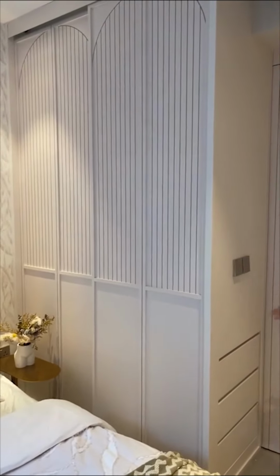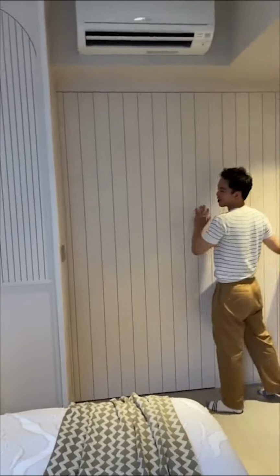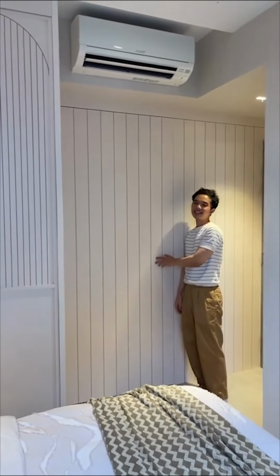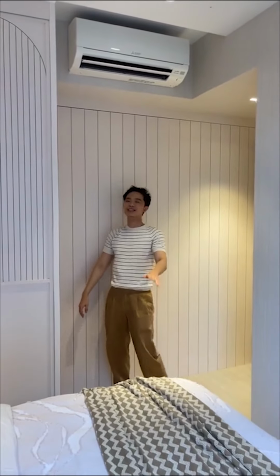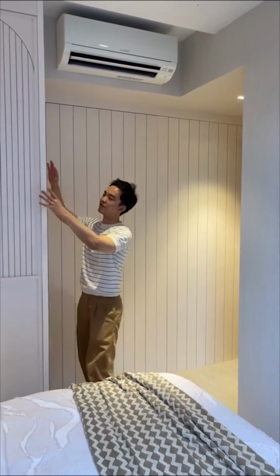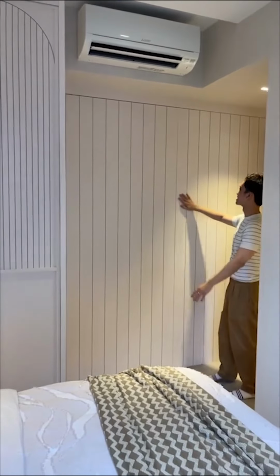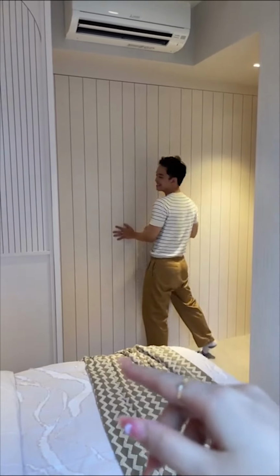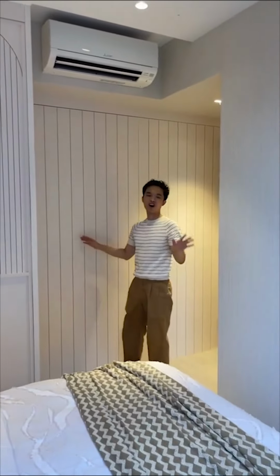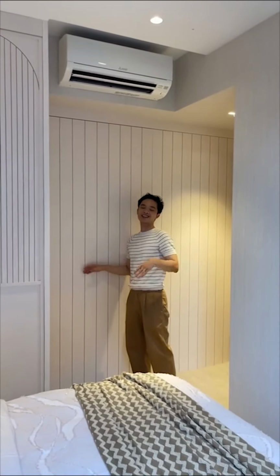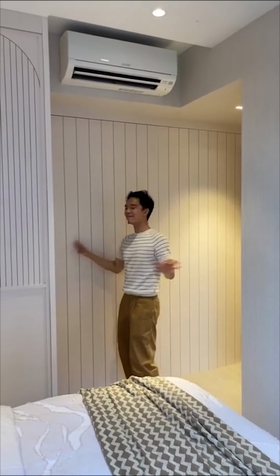And then over here you can see this very nice feature wall. One of the requirements is that the Feng Shui master said we cannot see the toilet door. So we decided that if we're building this wardrobe, we have this very nice feature wall. And guess what? The requirement from the Feng Shui master was that we cannot see a door, or the impression of a door, to the toilet. Just no doors.